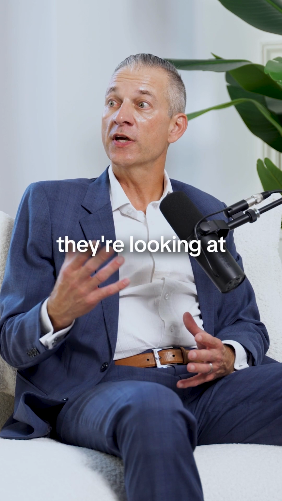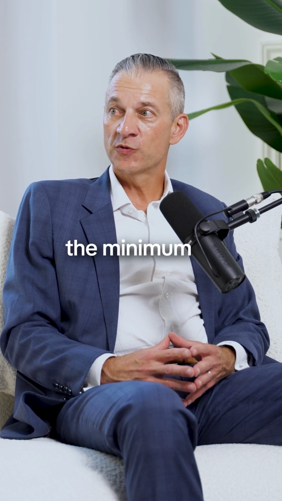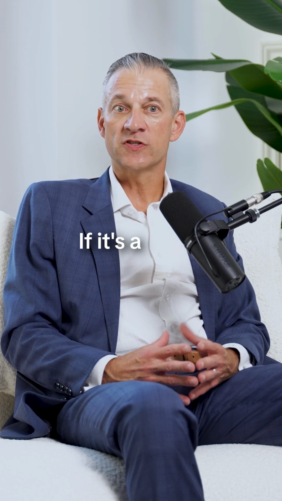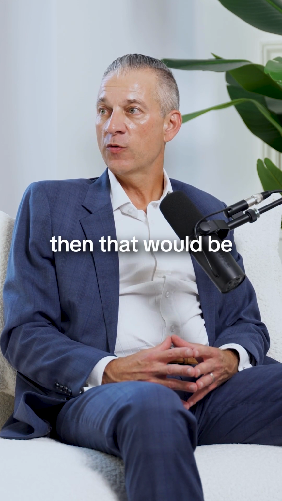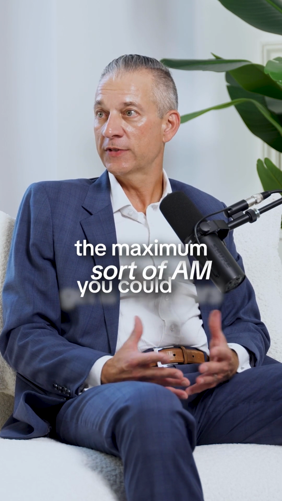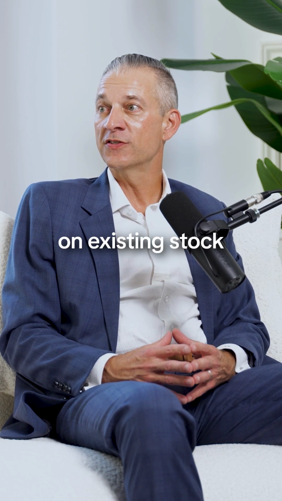If they're looking at a 5-year term, the minimum debt service coverage that would constrain an existing stock would be 1.3 times. If it's a 10-year loan, then that would be 1.2 times. One of the influencers could obviously be the amortization you choose to help push the proceeds. The maximum amortization you could get is 40 years on existing stock.